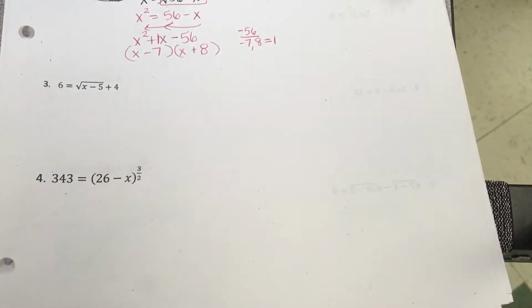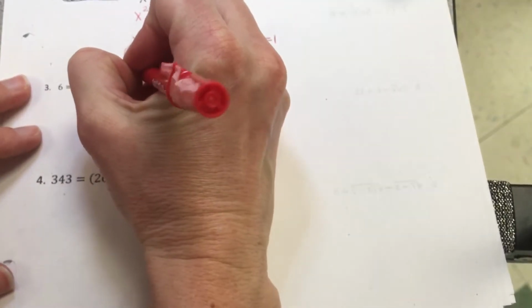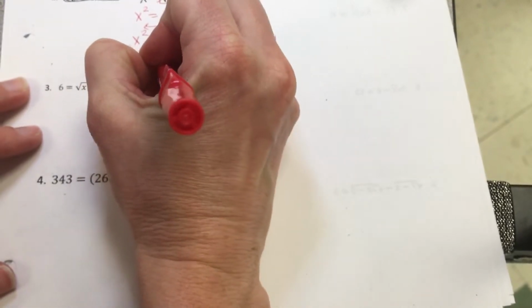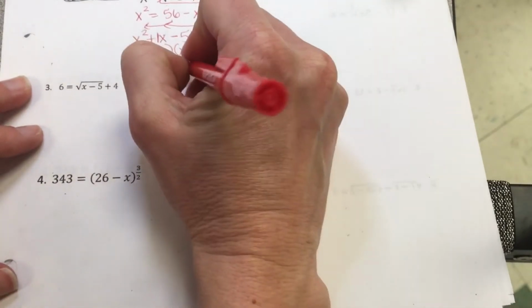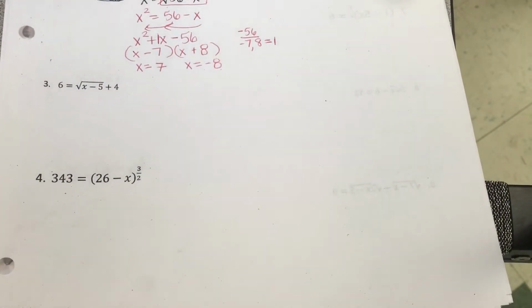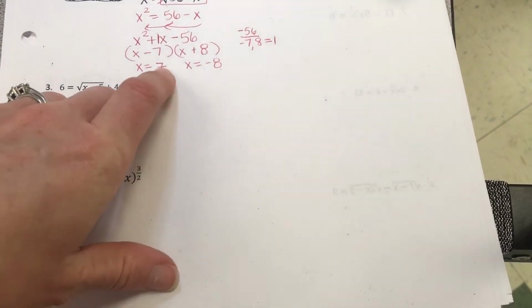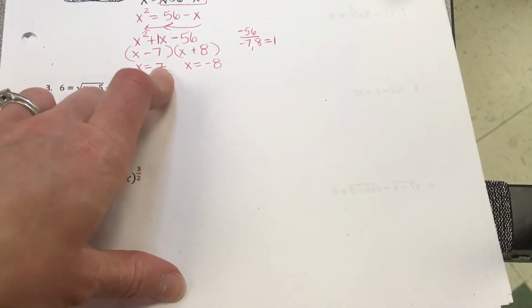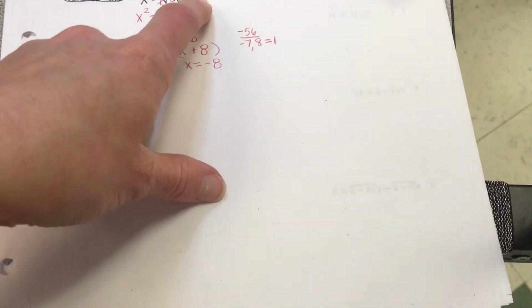And then I need to do another step. Set them equal to 0, which just means that x is going to become 7, and this one's going to become negative 8. So you're setting them equal to 0, and that's why they change signs. Okay, we're just skipping writing that step. Okay, let's plug them in. So we'll start with 7.